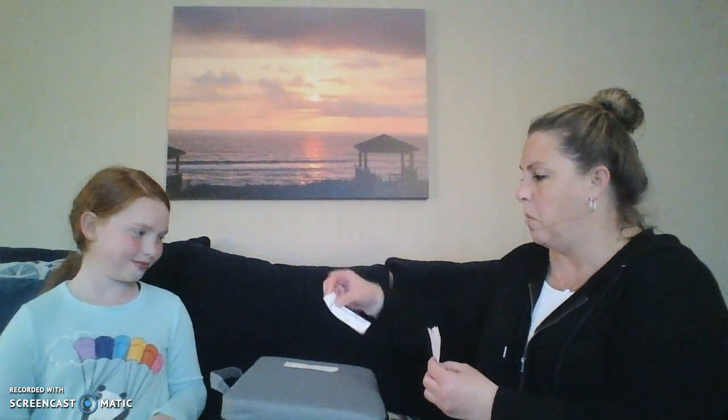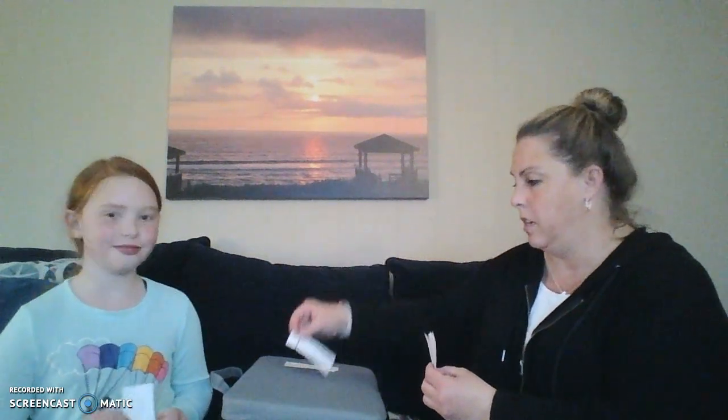Ready? Okay. My target number is 15. Now I'm going to look at my cards and see how I can add my numbers together to hit my target number, which is 15. I have a 6, a 2, a 7, a 4, and a 9.